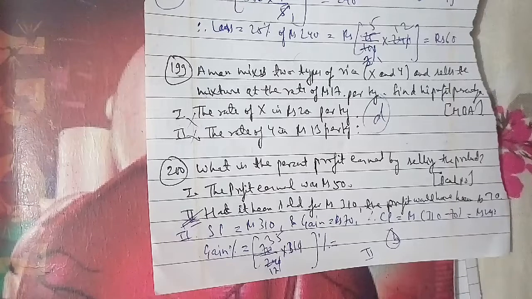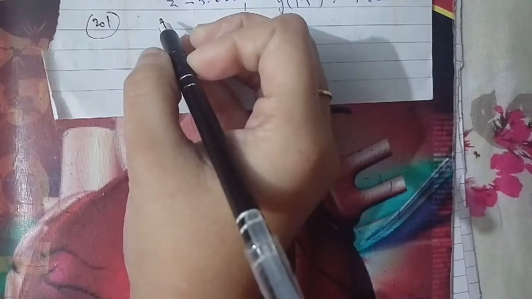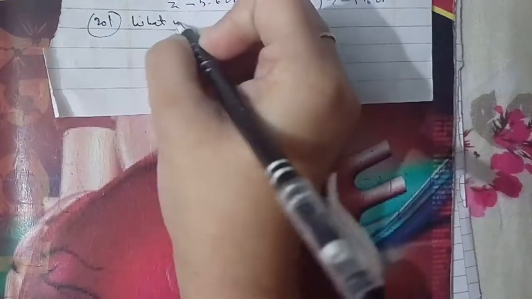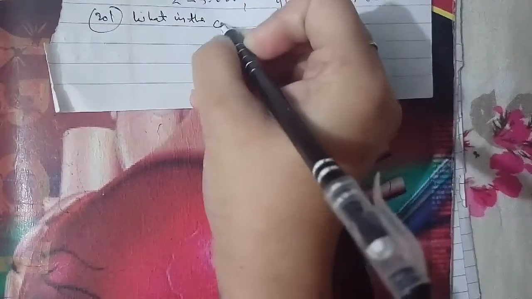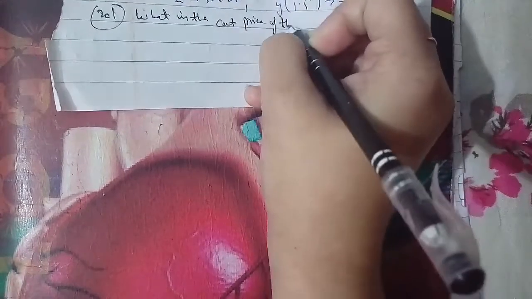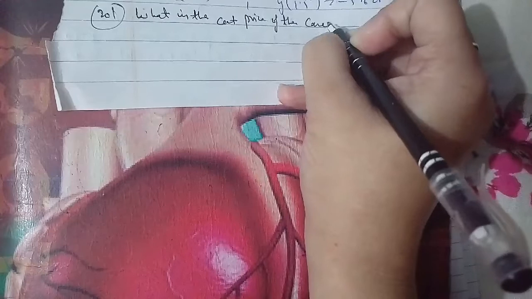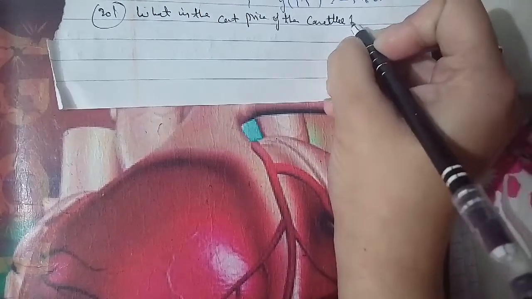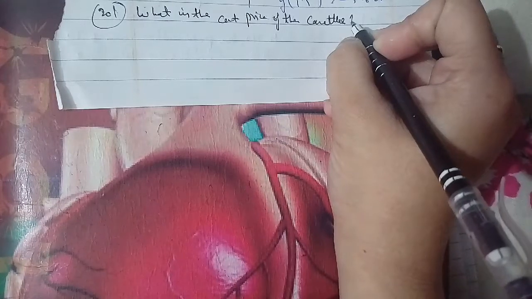So we go ahead for the same here. 201st question. So the 201st question we have here: what is the cost price of the cassette? This is what we have, and that is what we talk about.